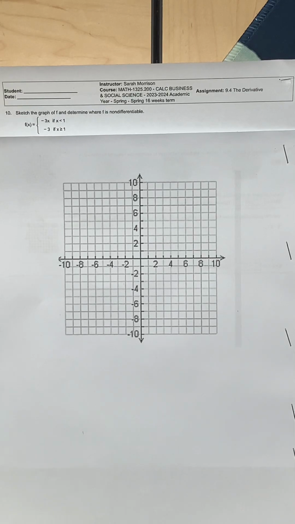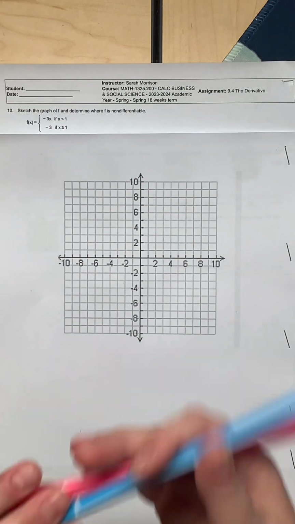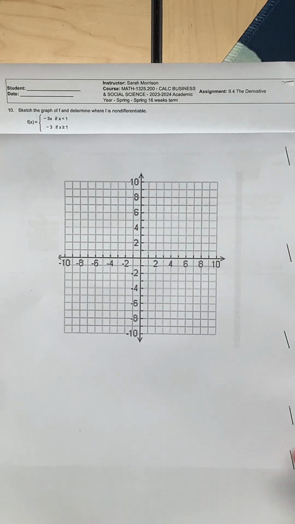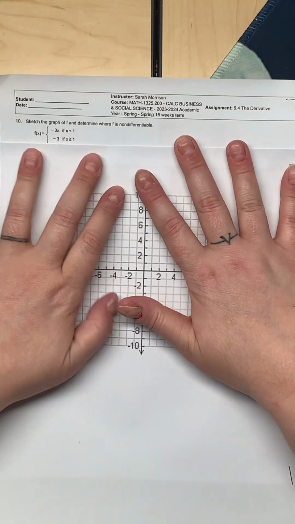Hey everybody, this is 9.4, number 10, and we are supposed to graph a piecewise function and then talk about where it's not differentiable. To graph it, we're going to just use our graphing calculator, or if you remember anything from college algebra, we can probably pick out the answer from there.